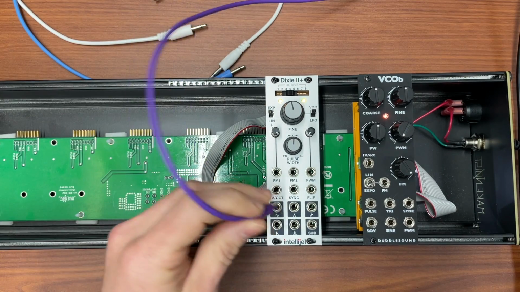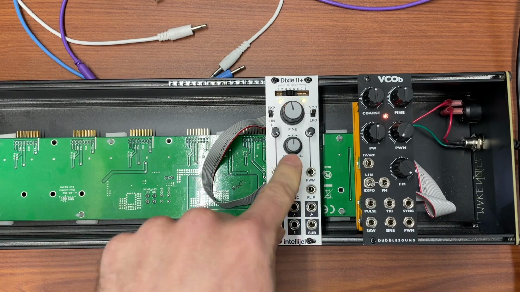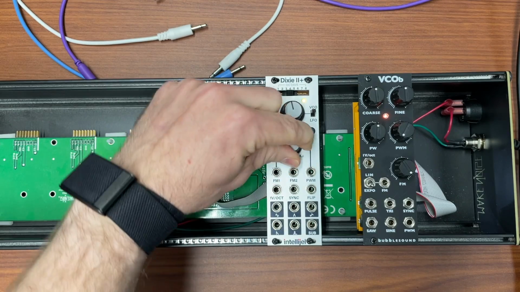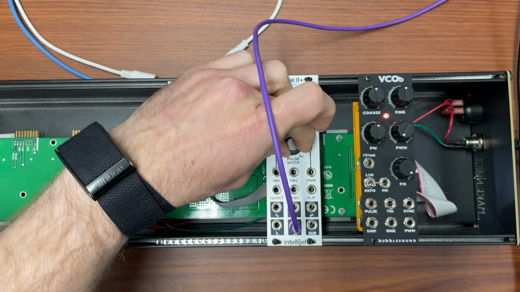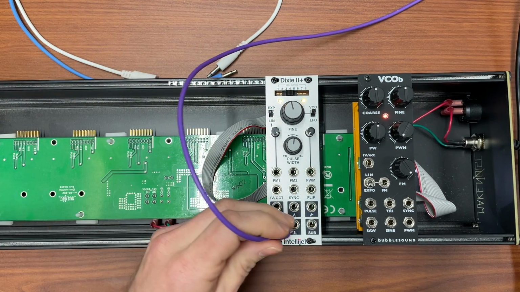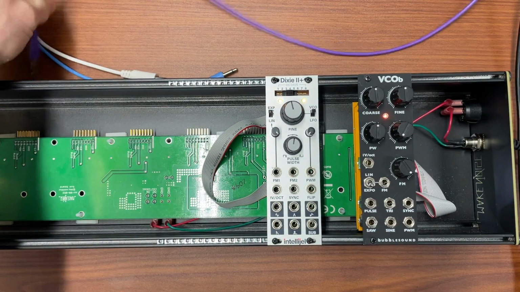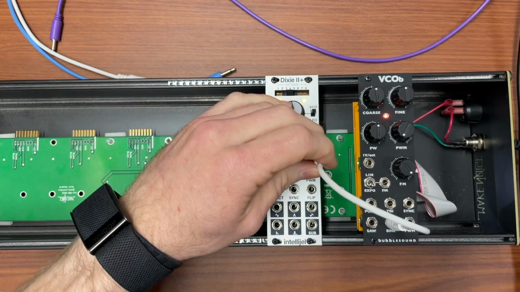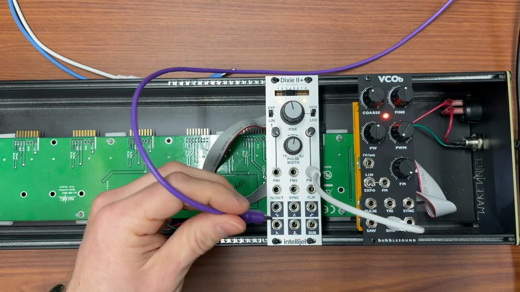So let's talk about pulse width modulation. Remember, pulse width relates to the square wave. Pulse width modulation basically means we're turning this knob automatically in some way. And different rates make different things happen. So what I'm going to do is plug in a sine wave from one oscillator into the pulse width modulation of the other. And how fast this goes, you'll hear, has a big influence.